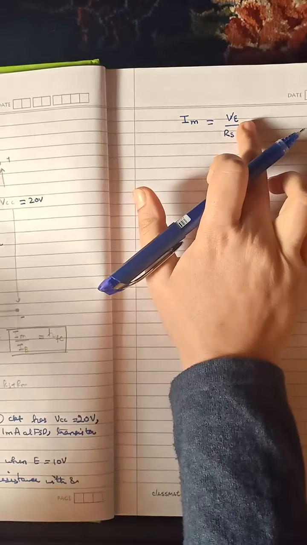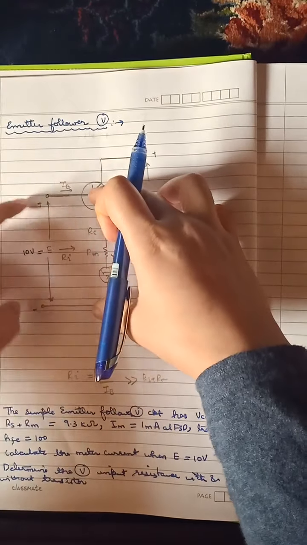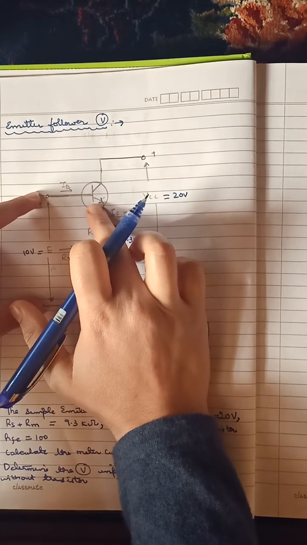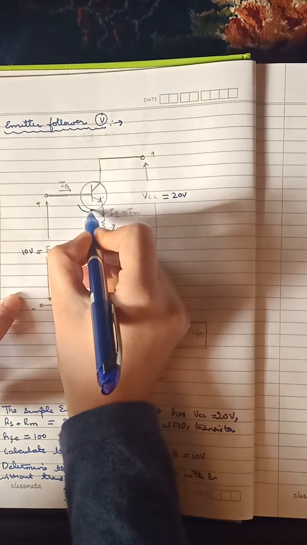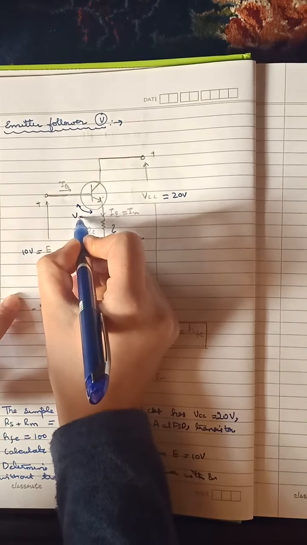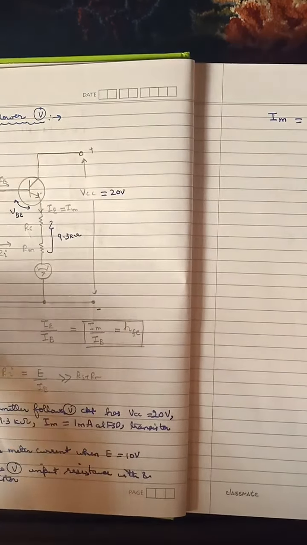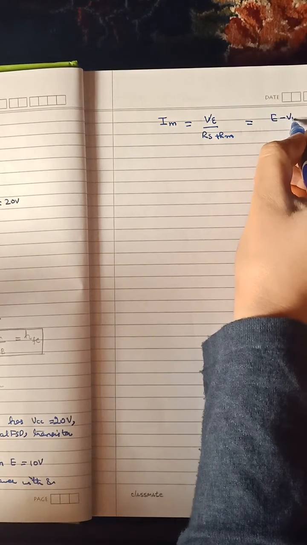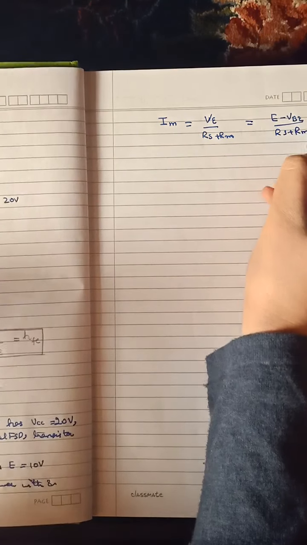The emitter voltage will be equal to this voltage minus the drop at this junction, which is 0.7, that is VBE. So IM is equal to E minus VBE divided by RS plus RM.